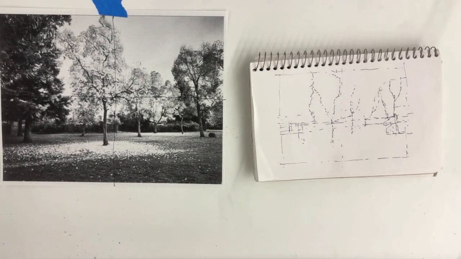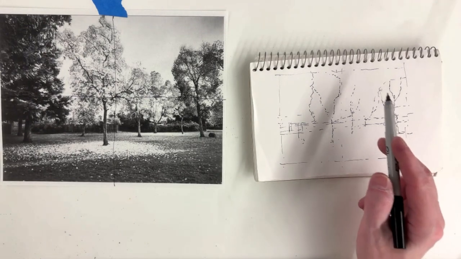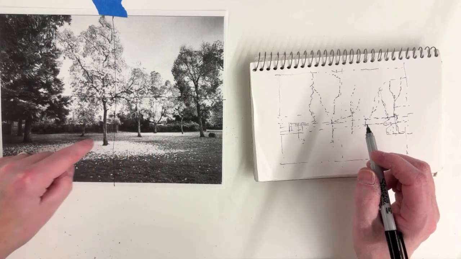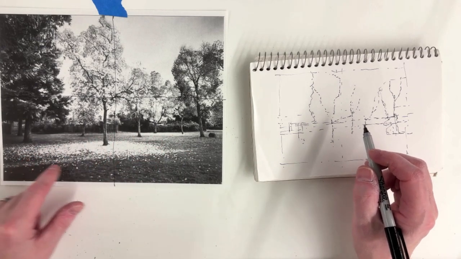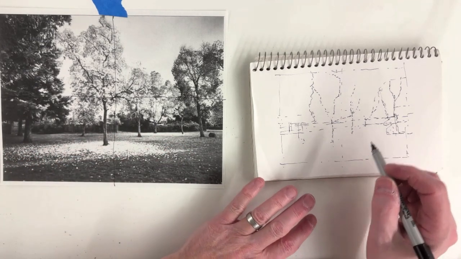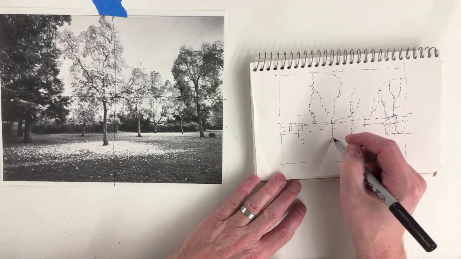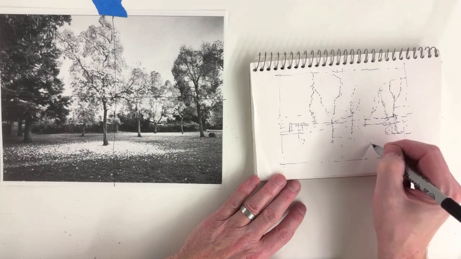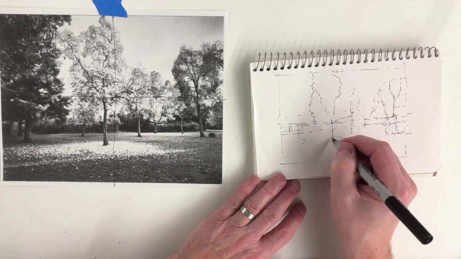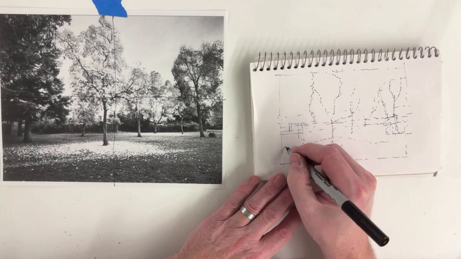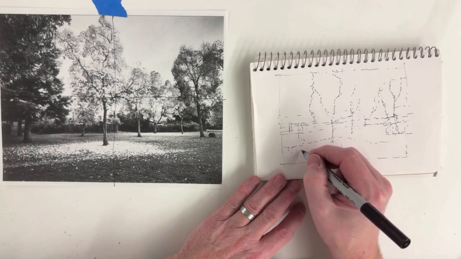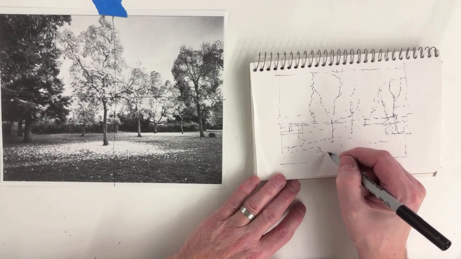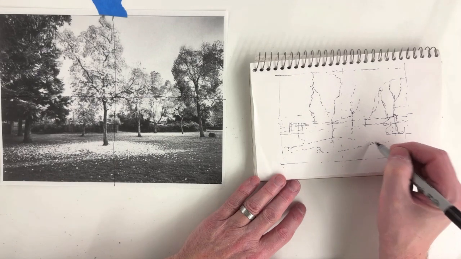All right. Now that I've just started to lay it out, I've also got the leaves that have fallen, making this white space, and it's a little bit under each tree. I'm going to just kind of hint at that. And that goes all the way over to here, and it goes to here, and then goes up about like that.